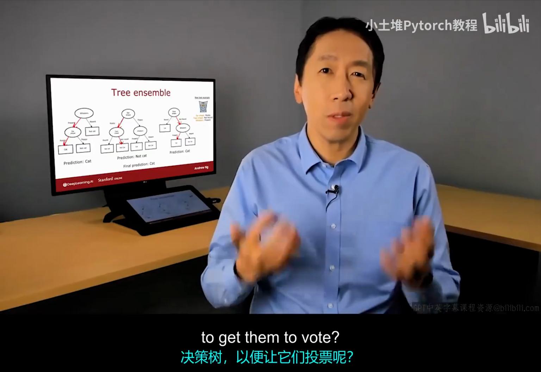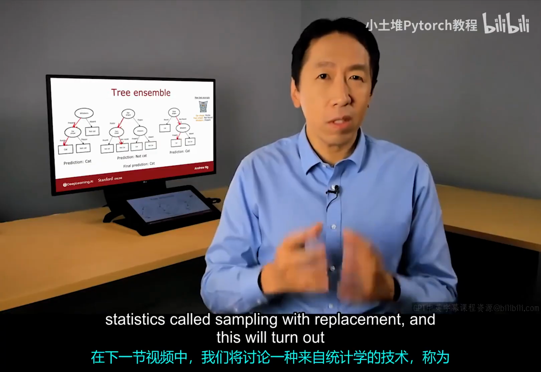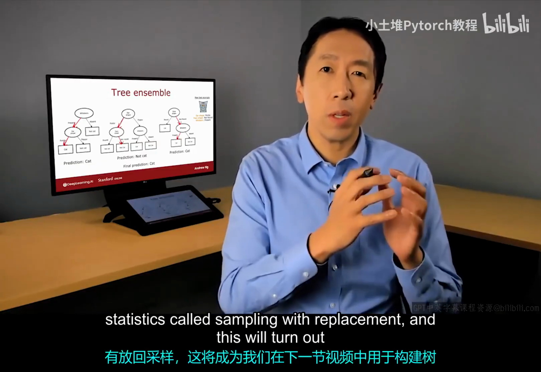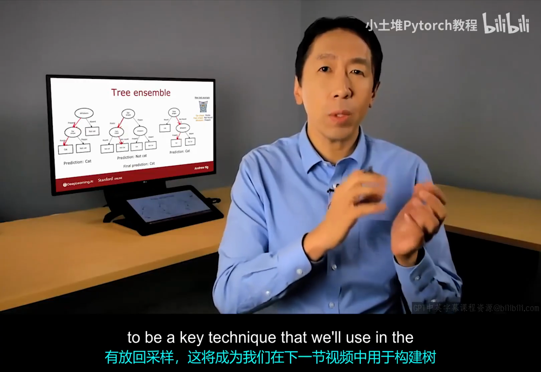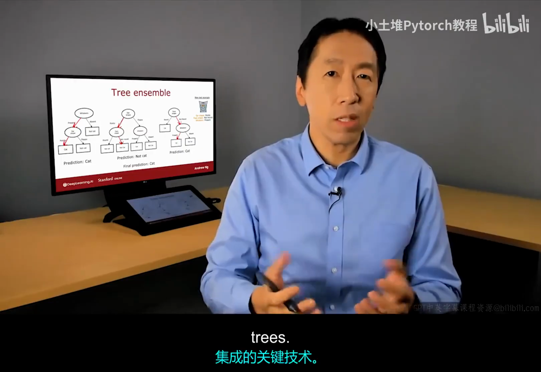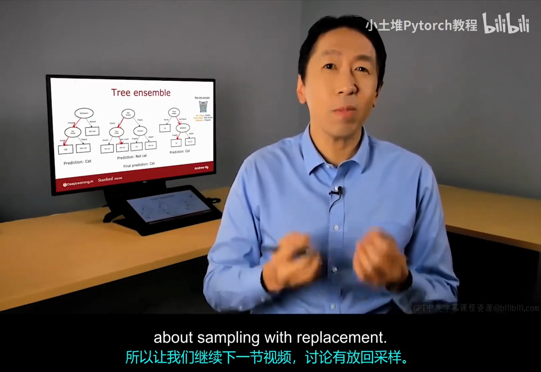But how do you come up with all of these different plausible but maybe slightly different decision trees in order to get them to vote? In the next video, we'll talk about a technique from statistics called sampling with replacement, and this will turn out to be a key technique that we'll use in the video after that in order to build this ensemble of trees. So let's go on to the next video to talk about sampling with replacement.